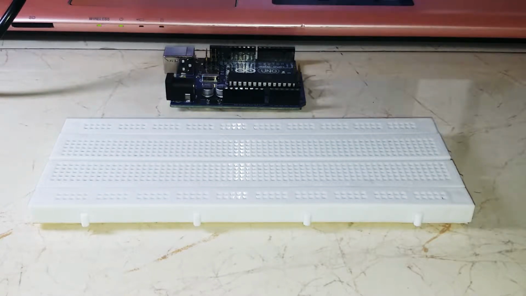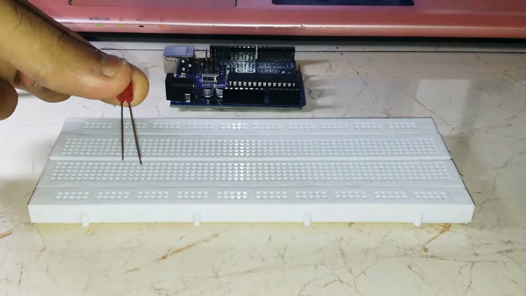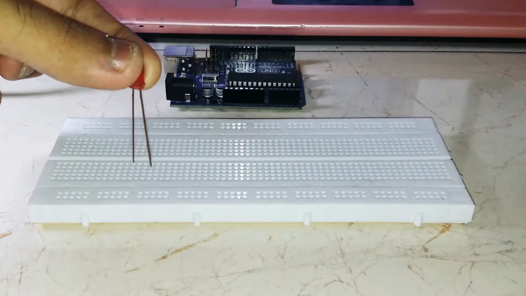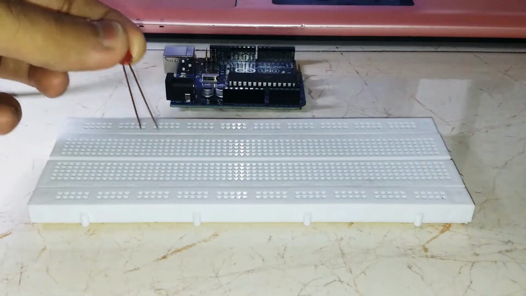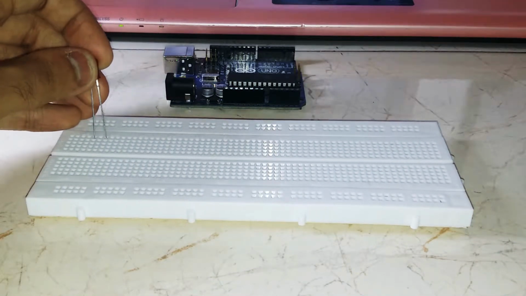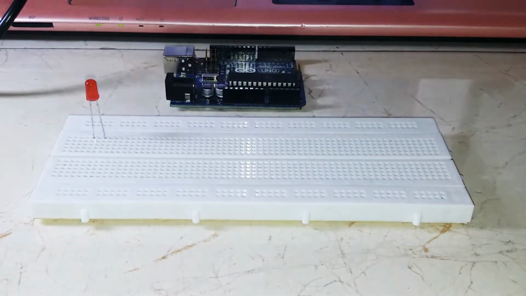First step is to take all the red LEDs you have and start assembling them on the breadboard with the negative side on your left hand, and on the right side will be the positive side. Alright, so let's do it. Here we go. We are inserting the negative side on the left side and the positive side on the right.